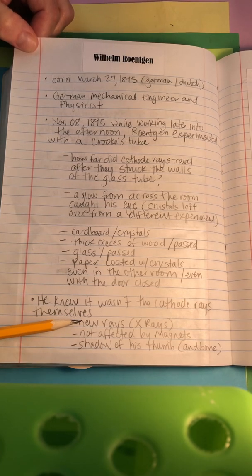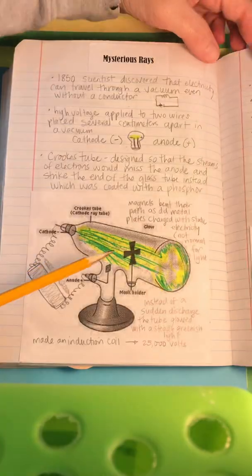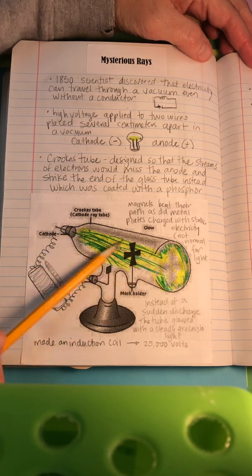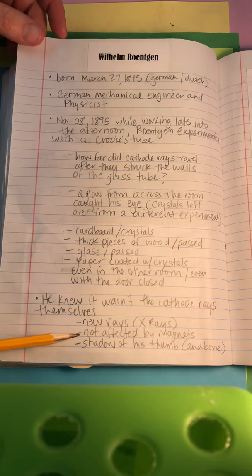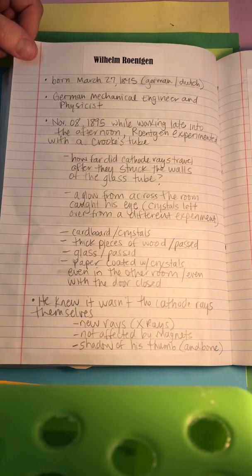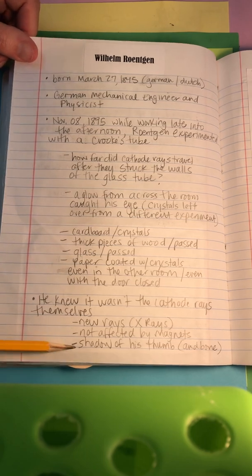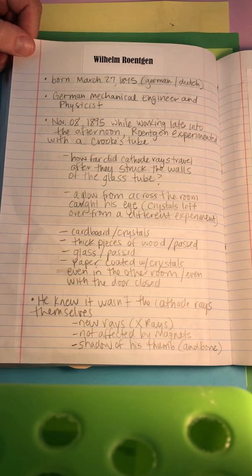And he realized that these particular rays were not affected by the magnets, like in the original experiments, where the magnet could move the green line or the rays inside the tube. That wasn't happening with these new rays that he was figuring out that were in the room and all over the place. And then one day, as he was experimenting, he noticed a shadow when his hand was in front of the tube, in between the tube and something else.